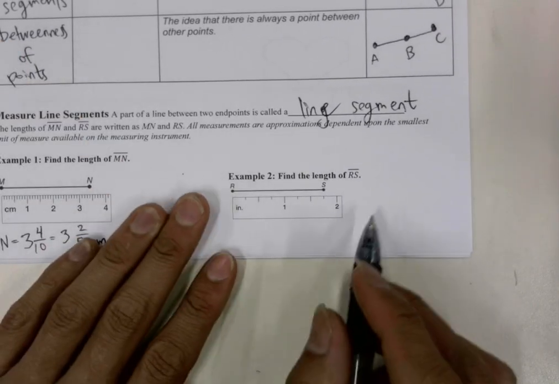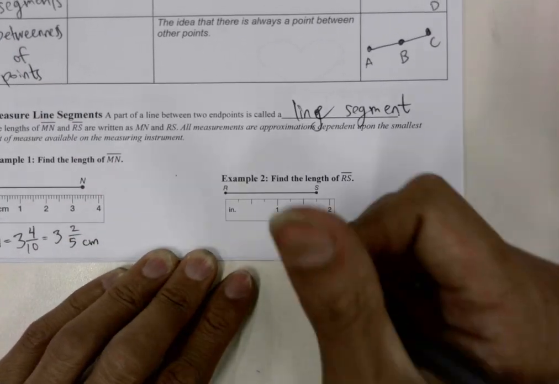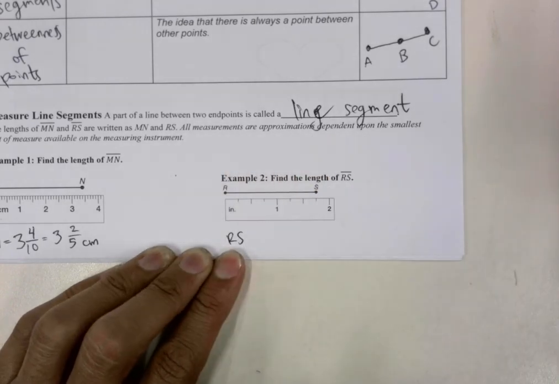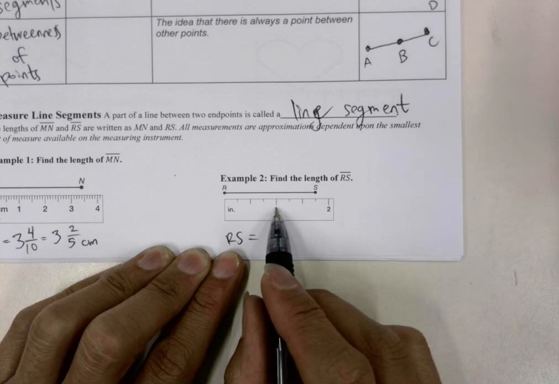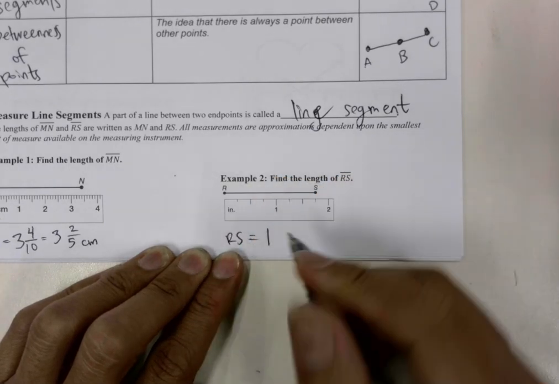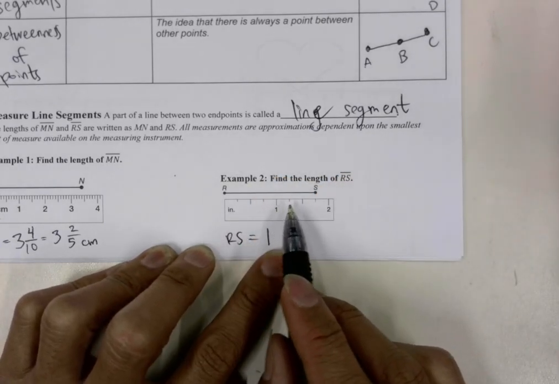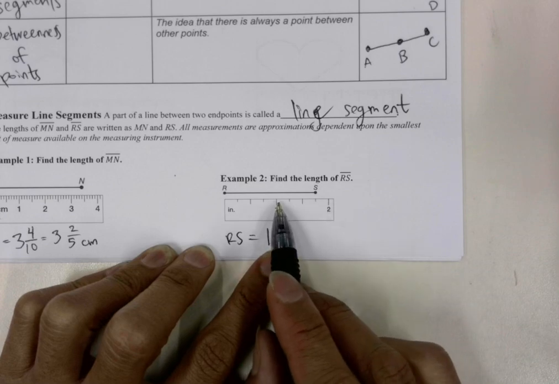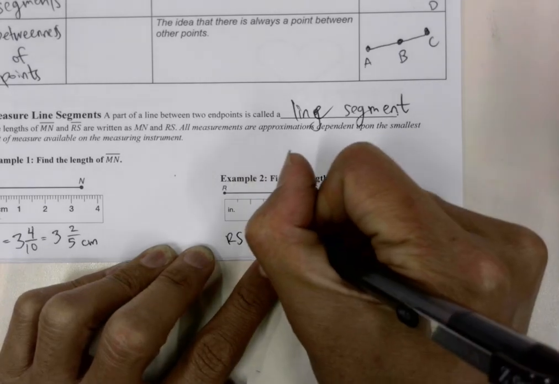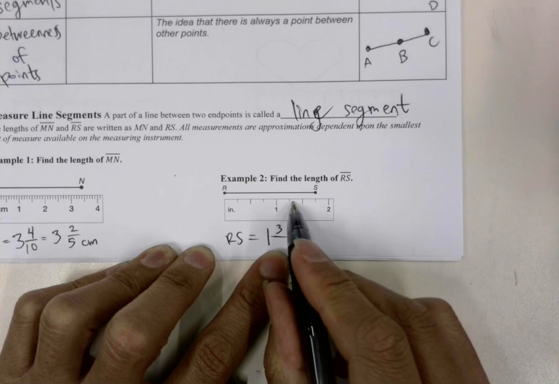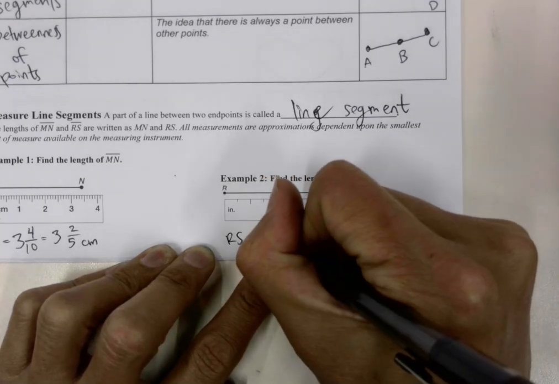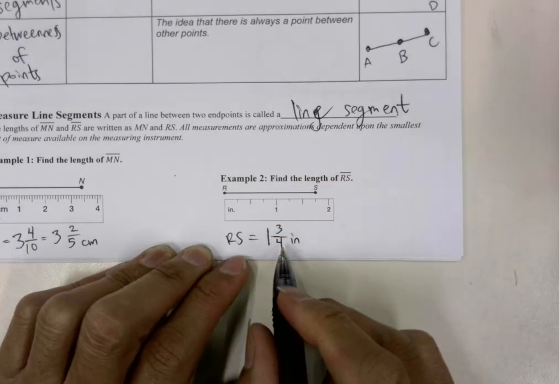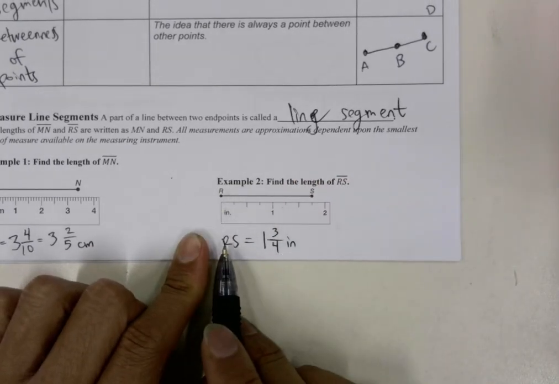All right, so we're looking at this one over here, the length of RS, and so I'm going to say RS without the line above it is equal to, and then we've got 1 inch, so I'm going to say 1, and then the number of fractions of an inch go in the numerator, so it's 1, 2, 3 goes in the numerator, and then 1, 2, 3, 4, the total number of fractions of an inch, goes in the denominator, and I can give it the unit inch, and that's my answer for the length of RS.